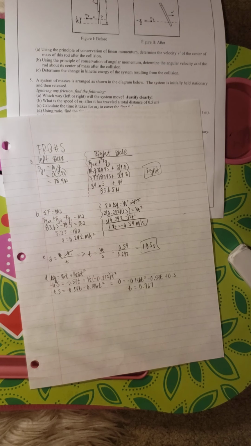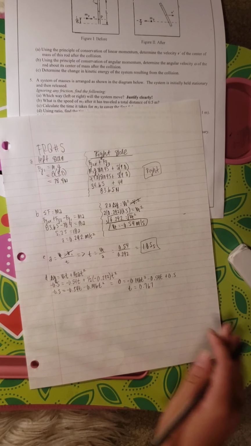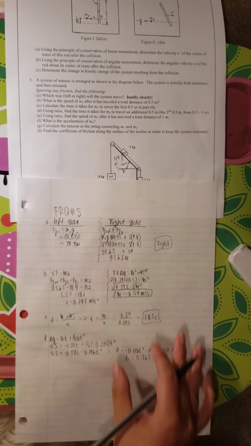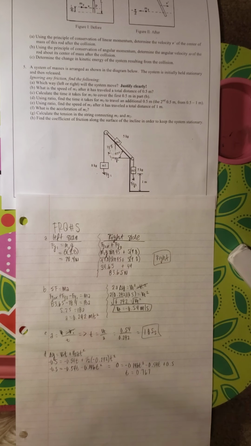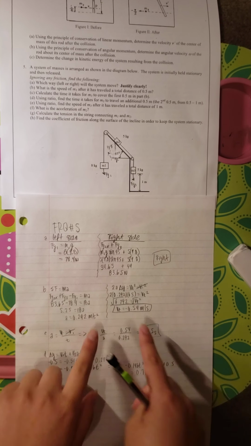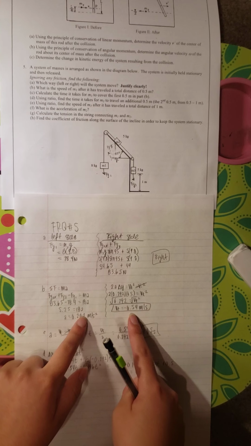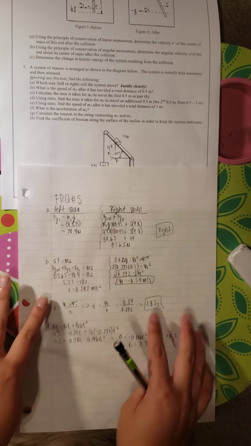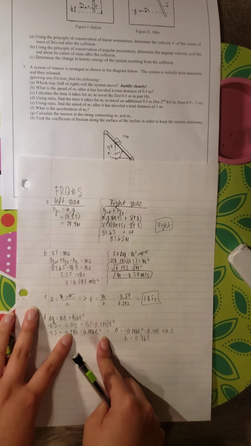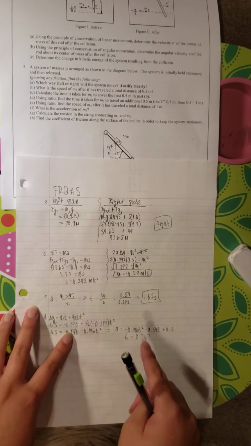Okay, so that is the new time. We're starting from after it has already moved 0.5, so that's what we just found. We found the time it takes for it to move an additional 0.5.